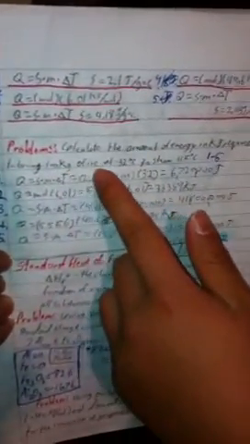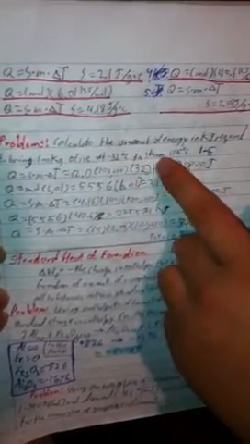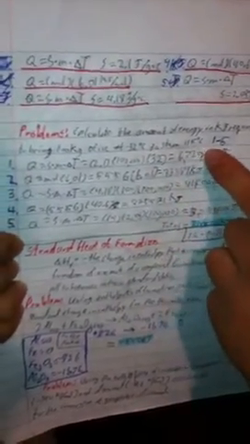So let's work through an example problem. We want to calculate the amount of energy in kilojoules required to bring 100 grams of ice at negative 32 degrees Celsius to steam at 115 degrees Celsius. That means we would have to go from ice to steam, which means we'd have to use all 5 equations.